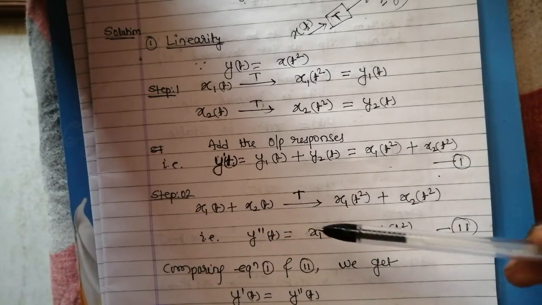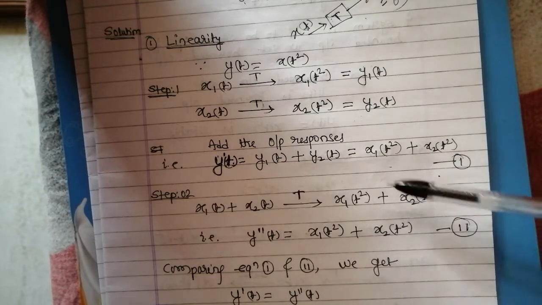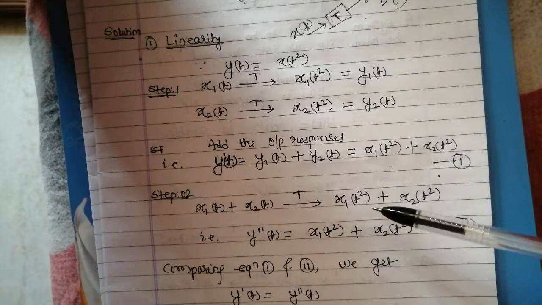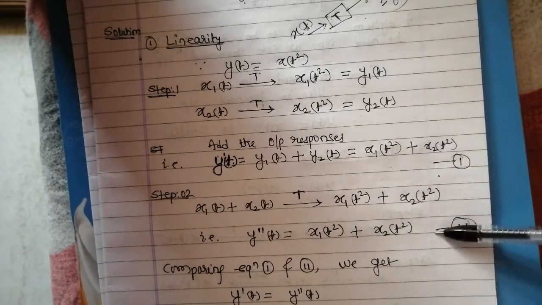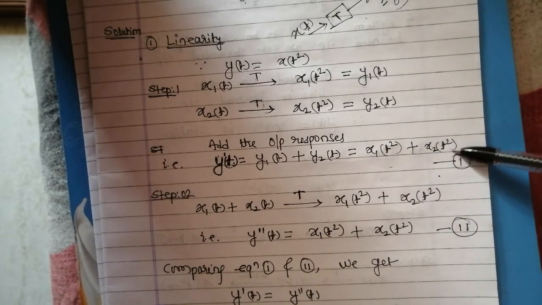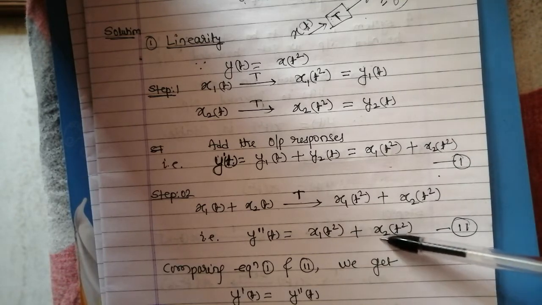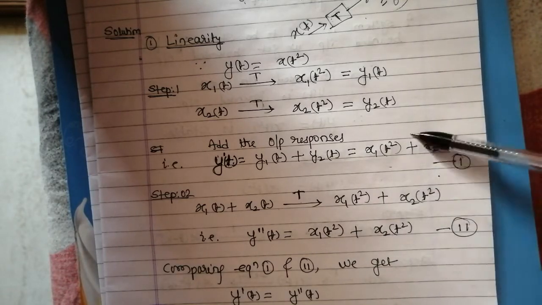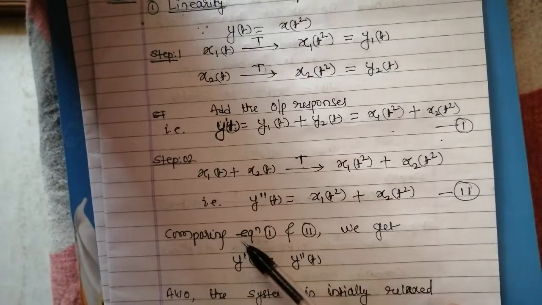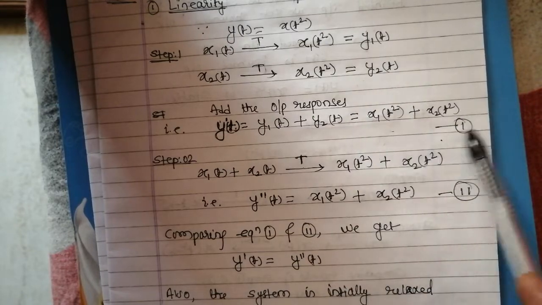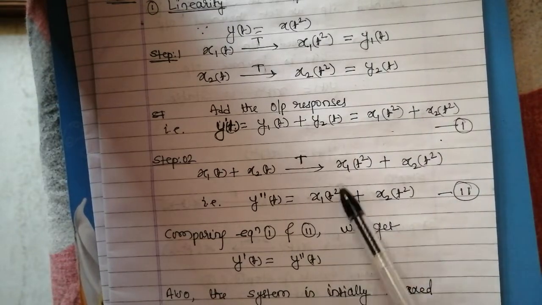Now let us compare the step number 2 response with the step number 1 response. By observing these two equations, this is x1 of t square plus x2 of t square, and here again x1 of t square plus x2 of t square. Both are the same. So by comparing equations 1 and 2, this is y dash and this is y double dash. These two are equal.